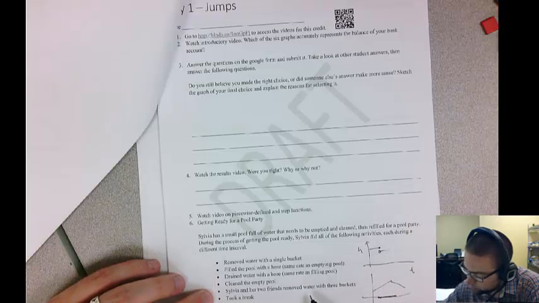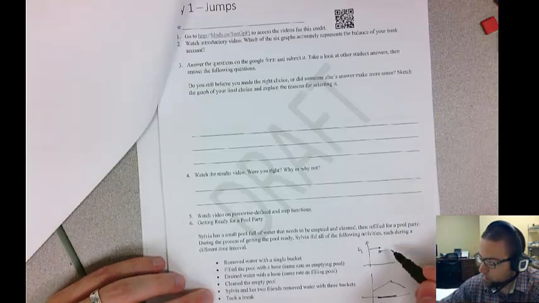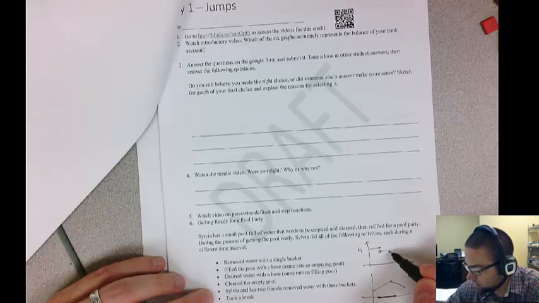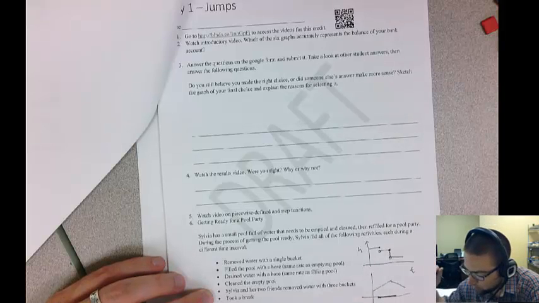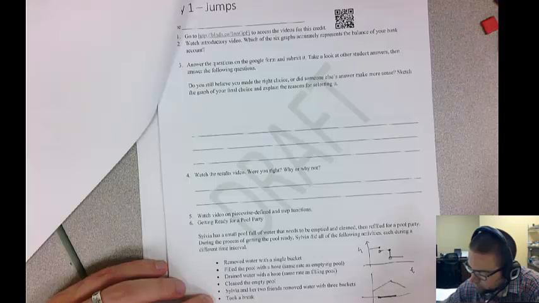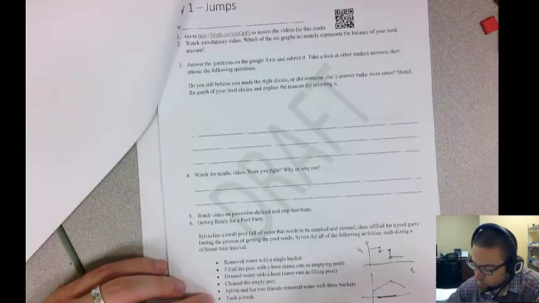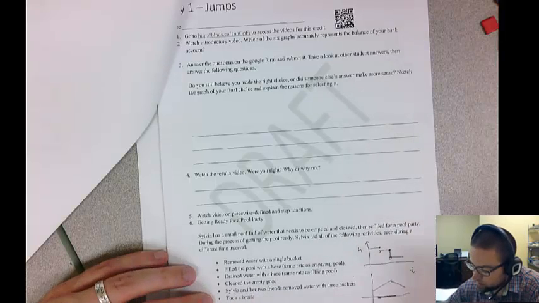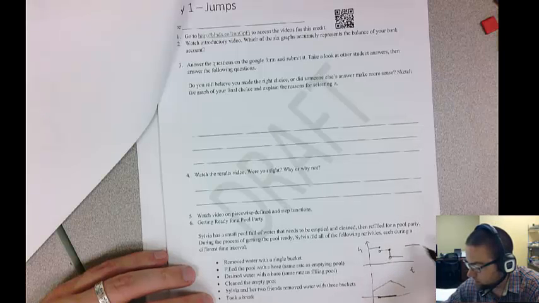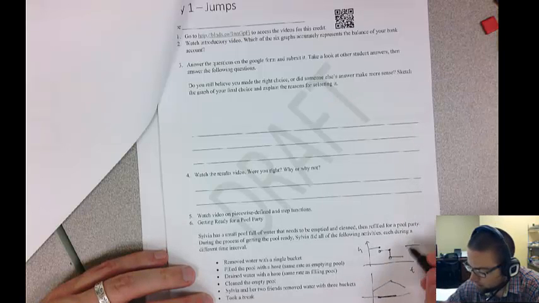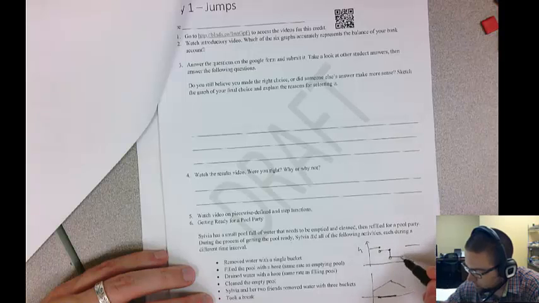And Sylvia and her two friends removed water with 3 buckets, so it would probably look something like this, but 3 times as big, right? So 1, 2, 3. So down that much. This is the starting point, and then it jumps to a new point. And taking a break would be, the water level isn't changing for a certain amount of time. So something like it's just going straight. If they emptied it out and then took a break, that's what it would look like.